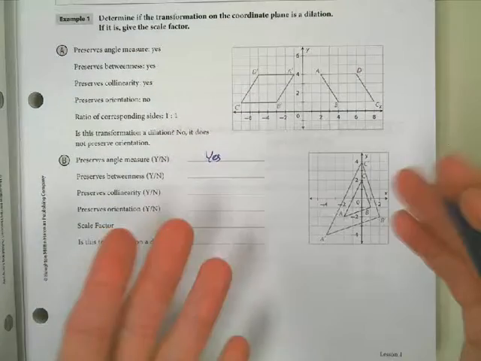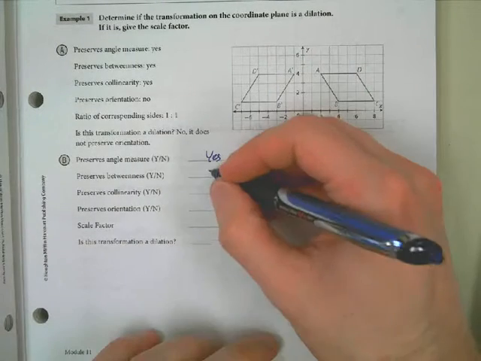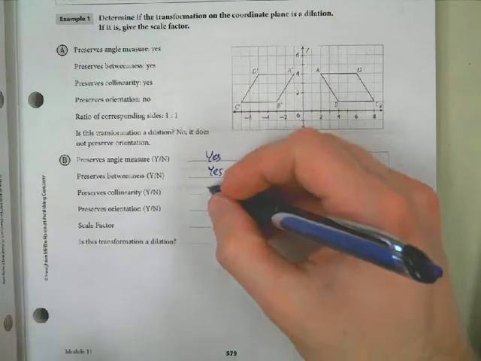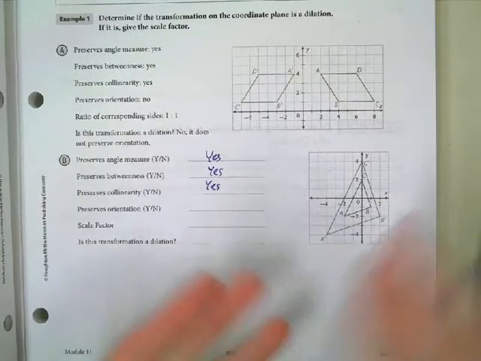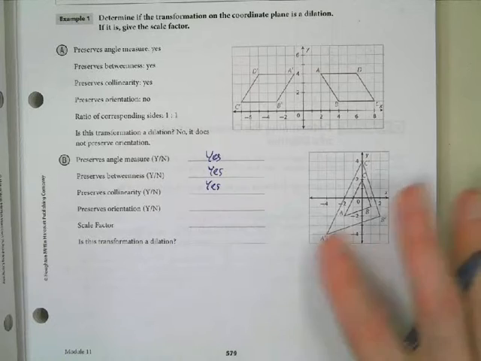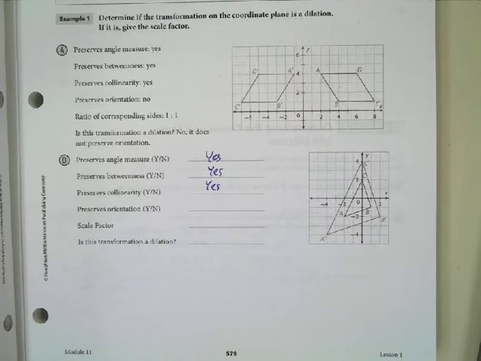Does it look like it preserves collinearity? Again, yes. There aren't really points listed, so we'll just assume that the points in between A and B will stay between A prime and B prime in the image. Does it preserve orientation here? Mary, what do you say? Does this transformation preserve orientation? Yes, it does. Okay.